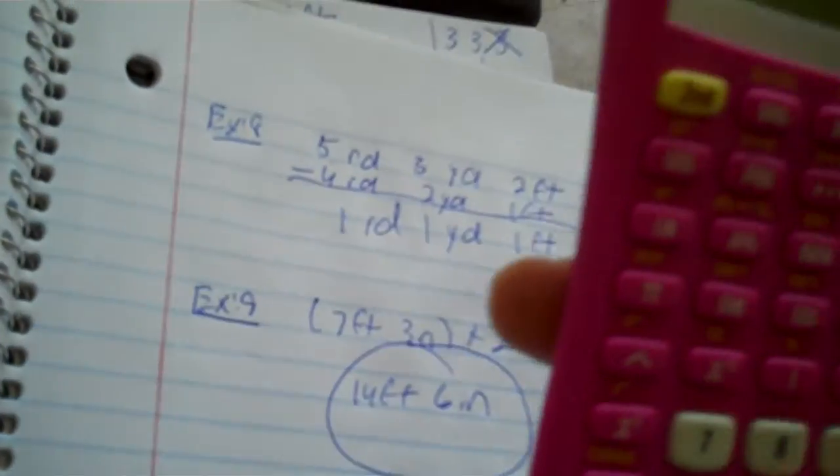Example 10. Okay. You've got 12 feet 3 inches times 5.5. So I take 12 times 5.5, 66 feet. Then 3 times 5.5, 16.5 inches. Okay, now regroup that if you can. Inches, feet. Remember, when you group afterwards, you're looking to minus and add. Okay, when you do it at the beginning, you're looking to add minus. Okay, it's like flip-flop.